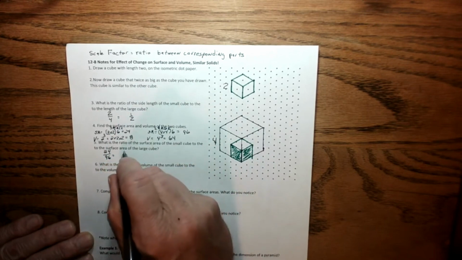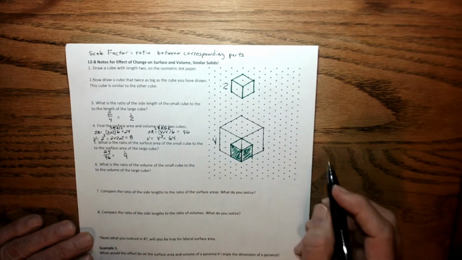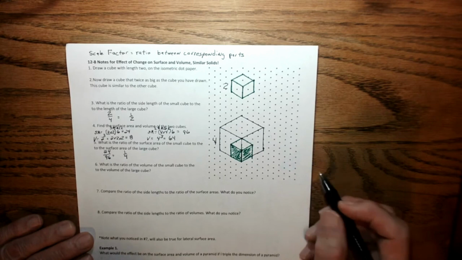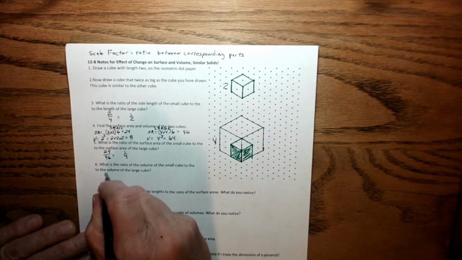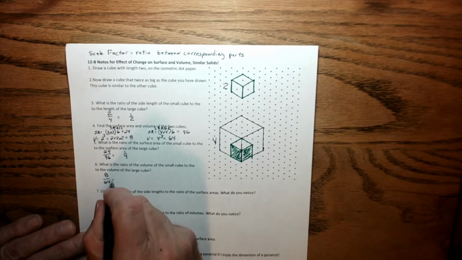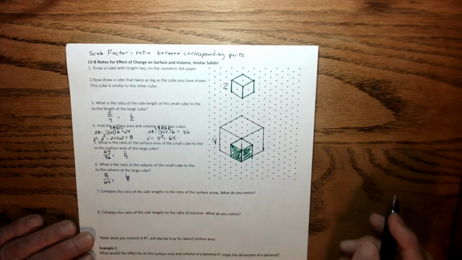And that reduces to a fraction of 1/4. All right. Well, now let's look at the ratio of the volumes of the small cube to the volume of the large cube. Well, the small cube has a volume of 8. The large cube has a volume of 64. And that reduces to a fraction of 1/8.